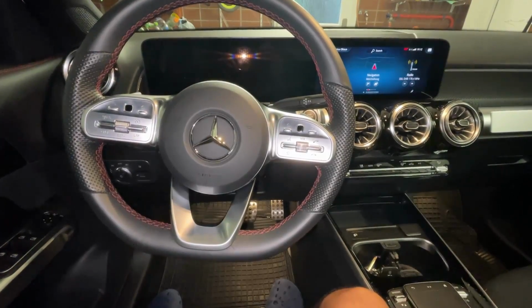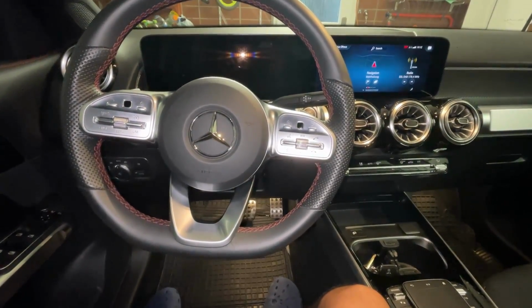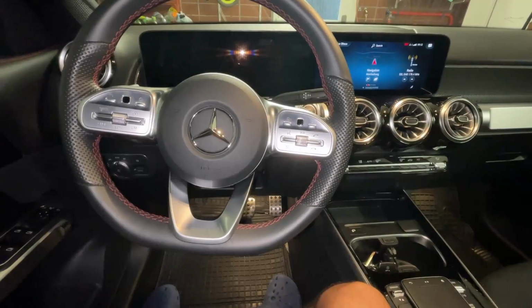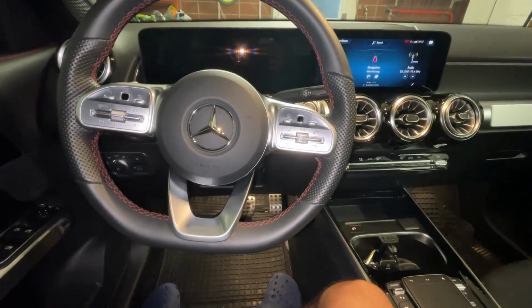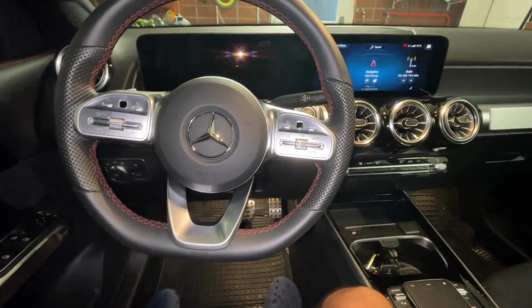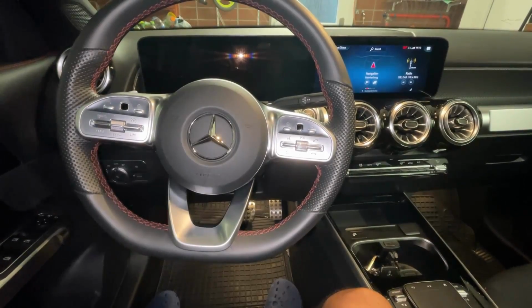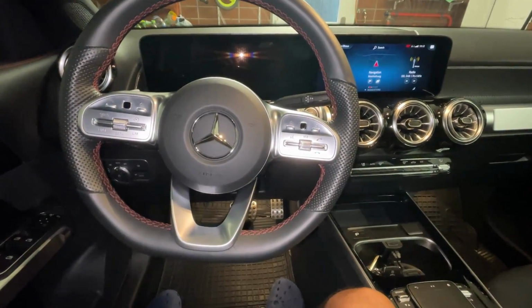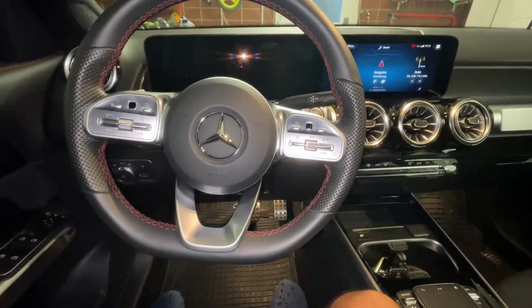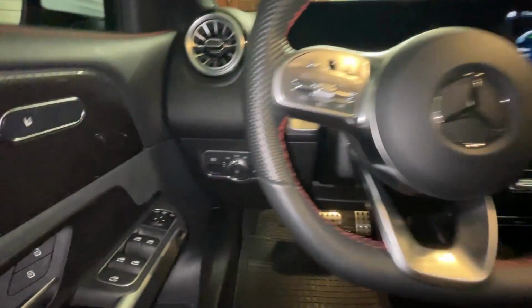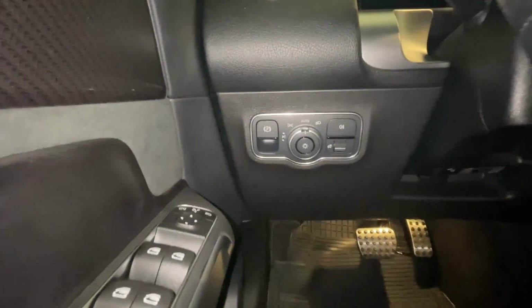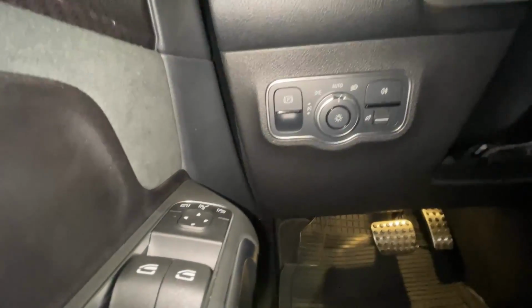Hey guys, in this video I'm going to show you how you can turn on or off your headlights on your Mercedes-Benz car. So as you can see, I'm sitting on the driver's seat here, and in order to control your headlights, you need to look here at the driver's side.